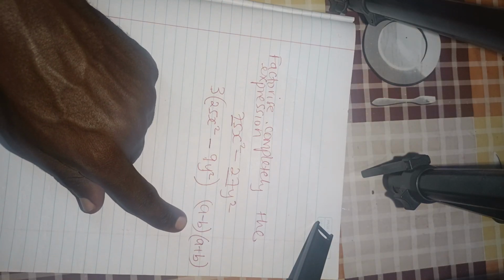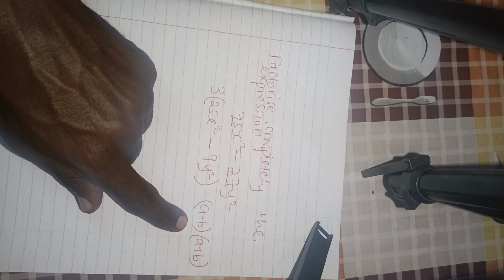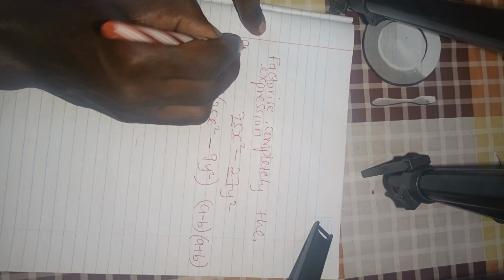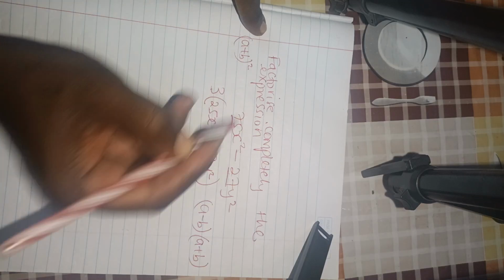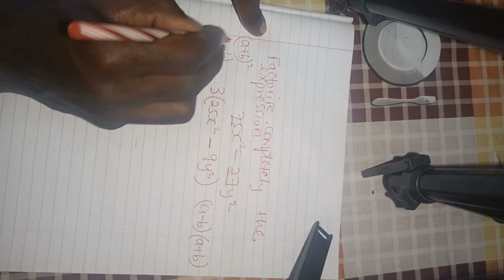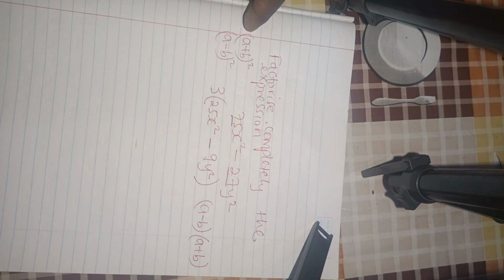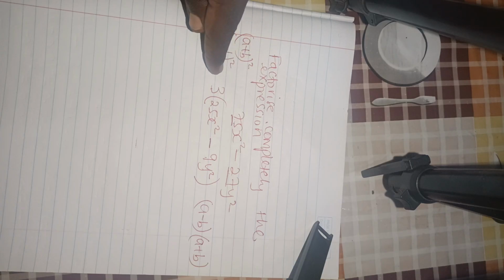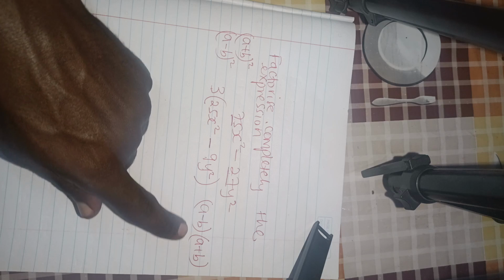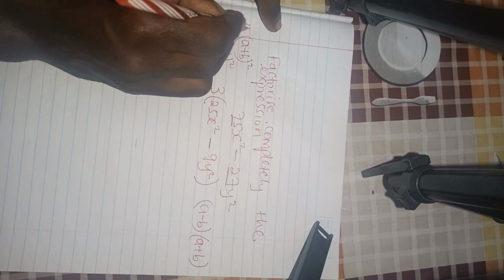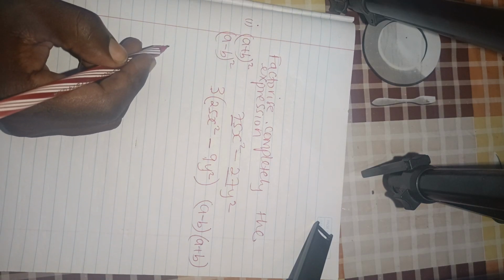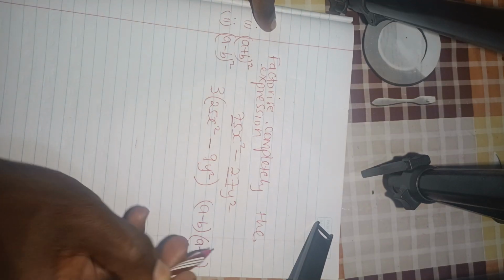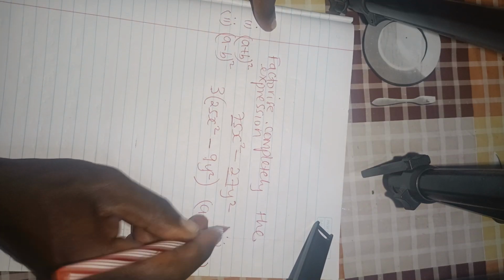This is one of the three very important identities of quadratic expressions. The other two are a plus b squared, then a minus b squared. So the first one is a plus b squared, the second is a minus b squared, and the third is a minus b, a plus b.